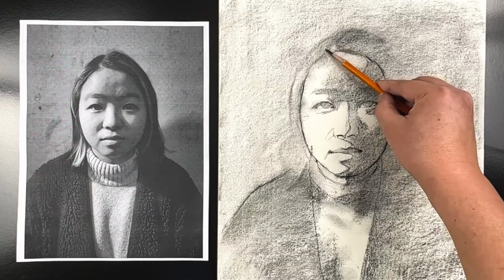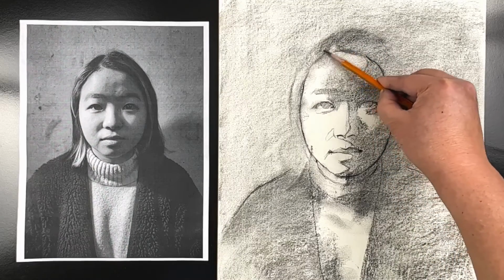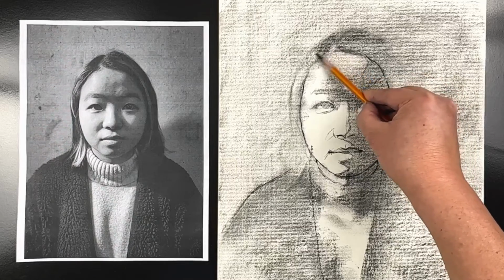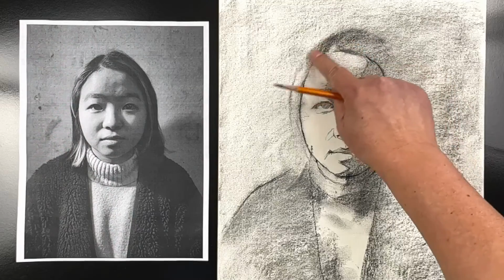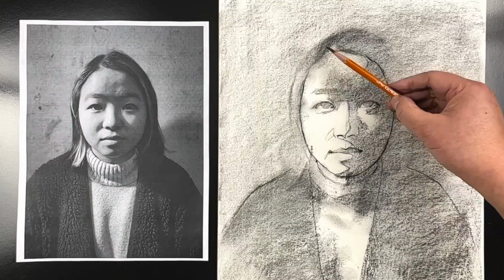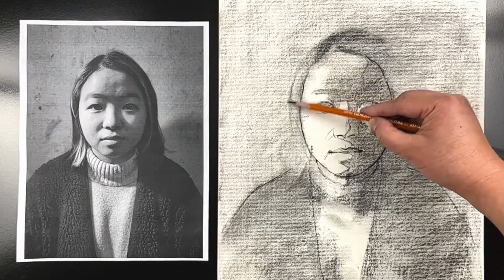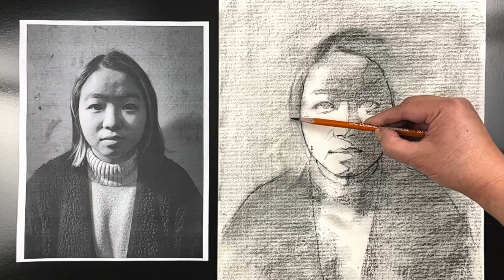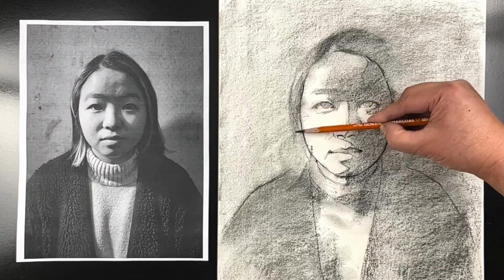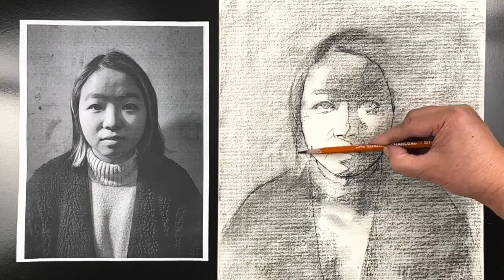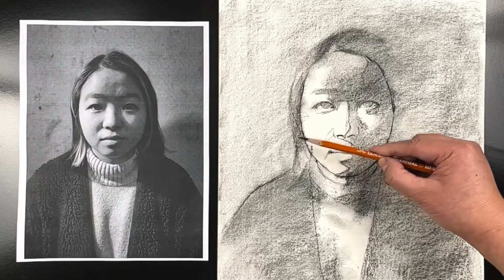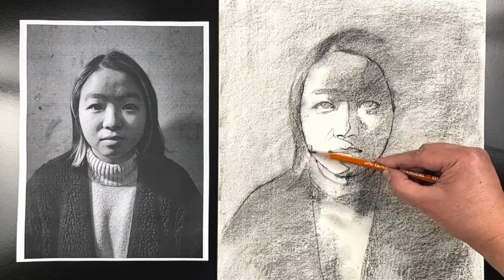Some people are always afraid of charcoal and try not to use the charcoal. Actually, charcoal is very easy to erase and change if you're not drawing too dark, or don't push the charcoal too hard to the paper.